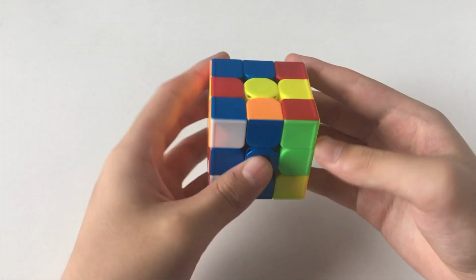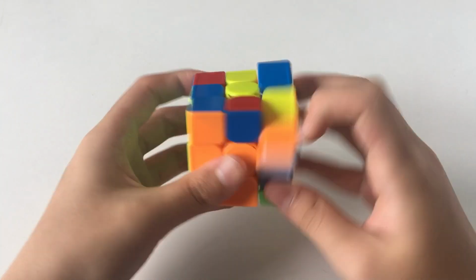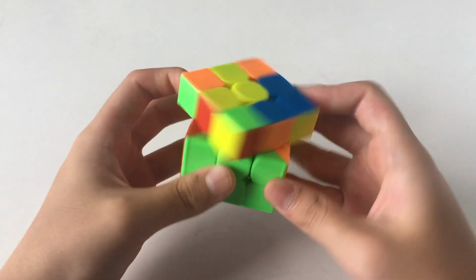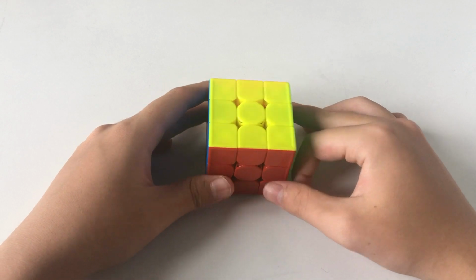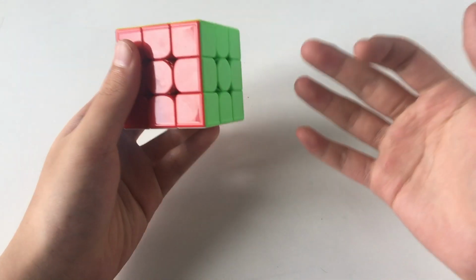So yeah, that is about it for the pauses section, and I'll see you guys now in the finger tricks section. Alrighty, so now moving on to the third part, finger tricks.